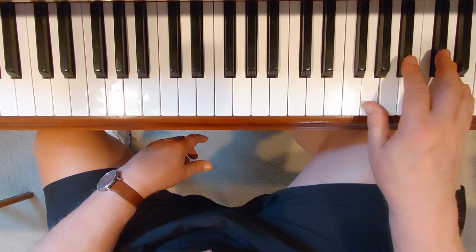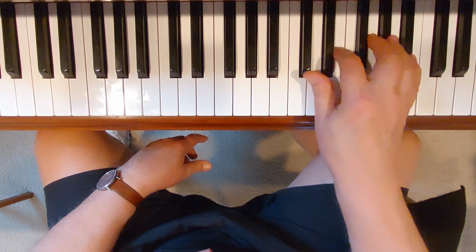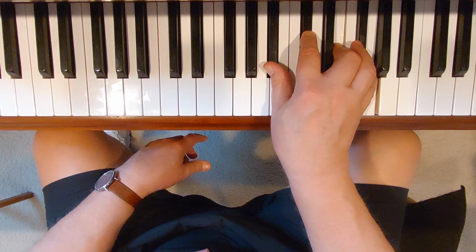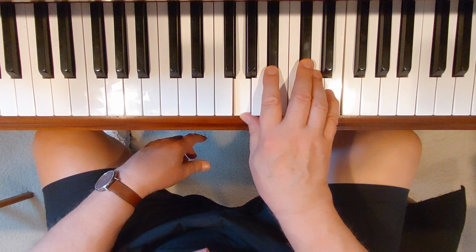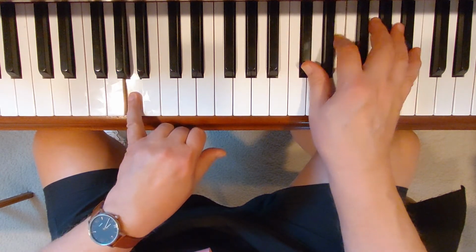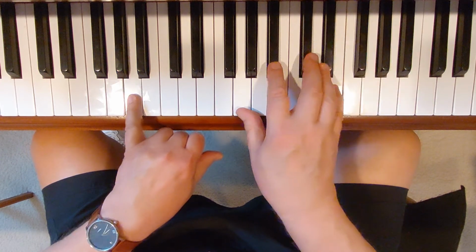Invert it one more time, G fully diminished. Or go backwards, B flat fully diminished, G fully diminished. And that's all off of the A7 flat 9. So you can choose this.